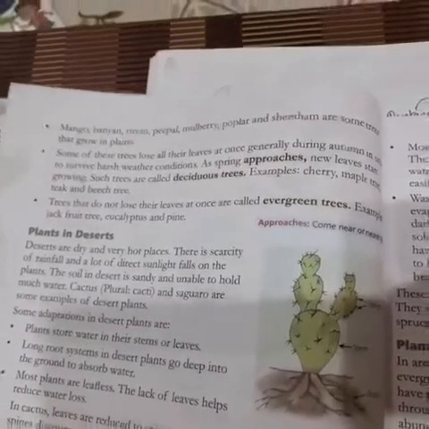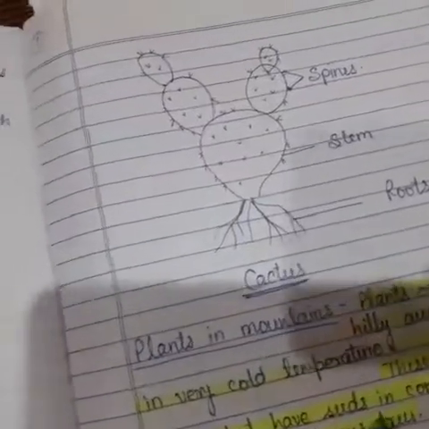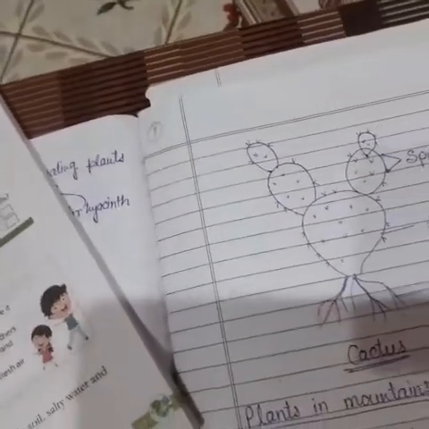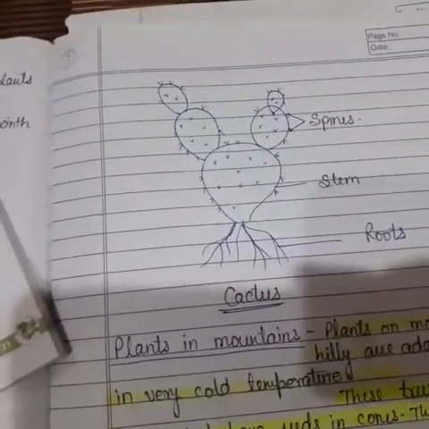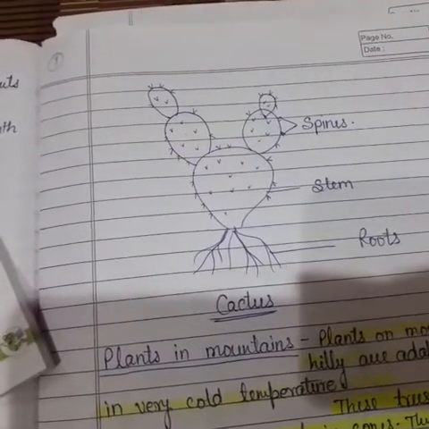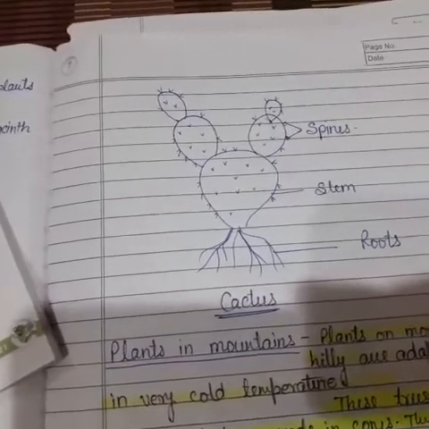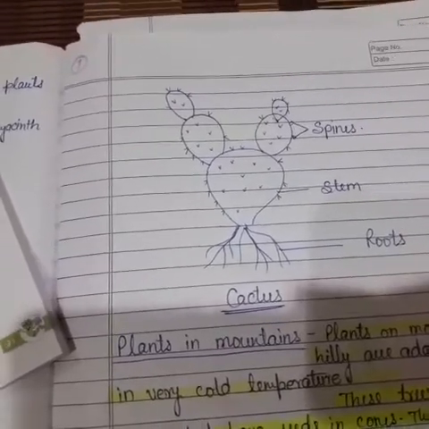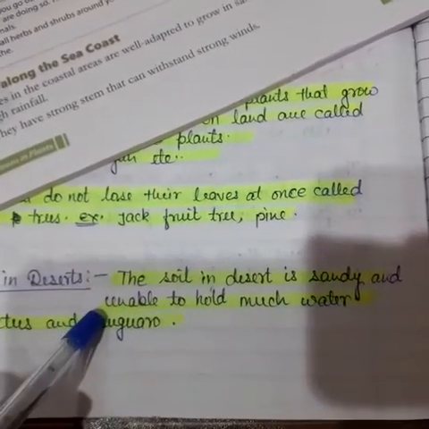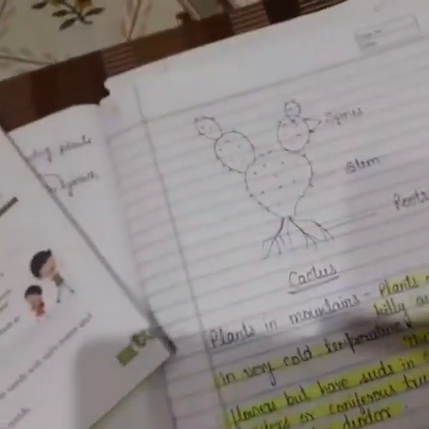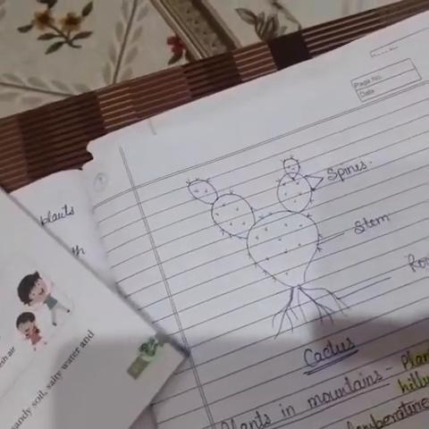Clear? And now we discuss the plants in a desert. Deserts are dry and very hot places. There is low rainfall and lots of direct sunlight falls on the plants. The soil in the desert is sandy and unable to hold much water. An example is the cactus.